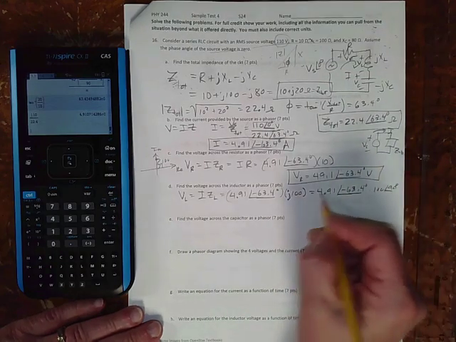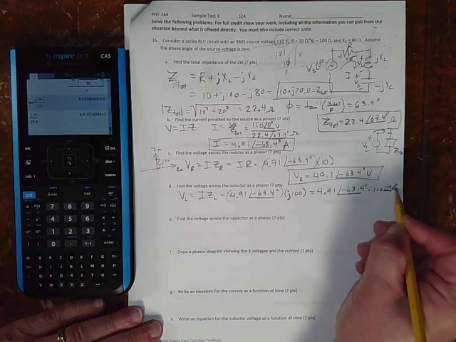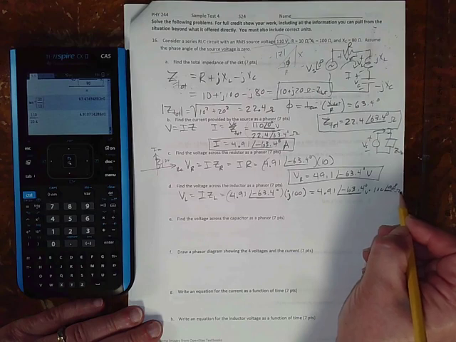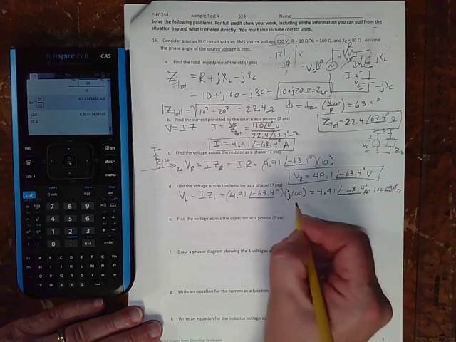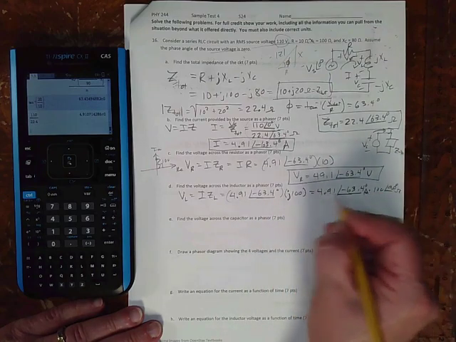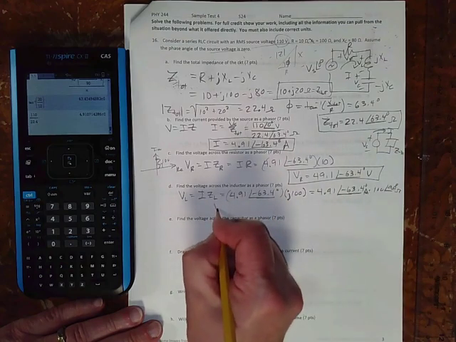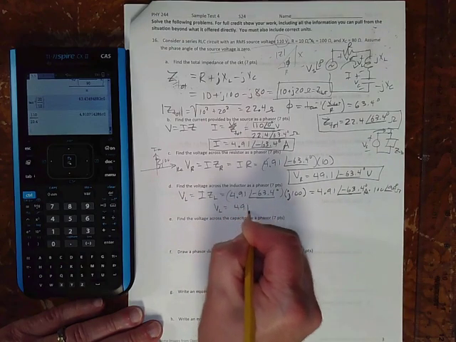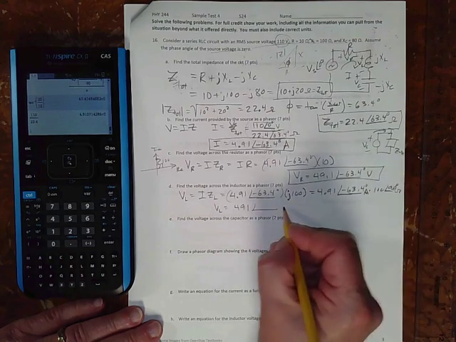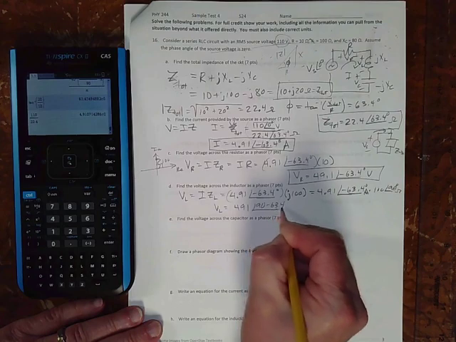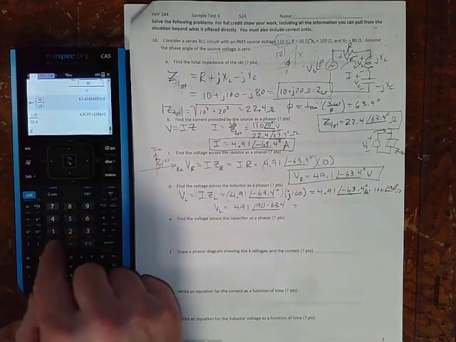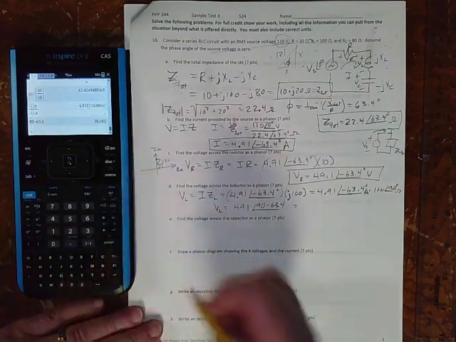When you multiply complex numbers in polar form, this is amps, this is ohms. Multiply magnitudes, add angles. So 4.91 times 100 is 491, and the angle is 90 minus 63.4, which is 26.6.